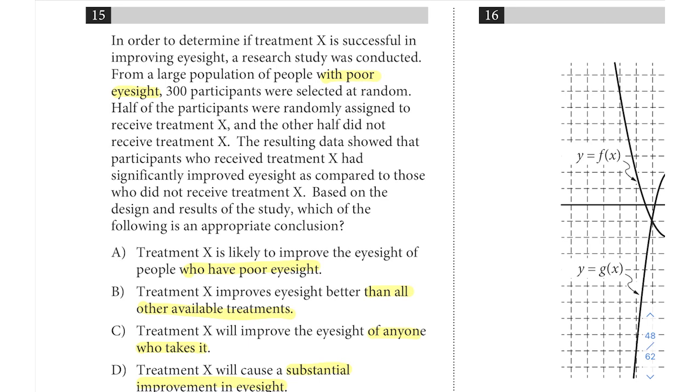So the key concept here is that whenever you do any sort of study, the group that you test something on and the findings that you get, those findings can only be applied to similar groups.